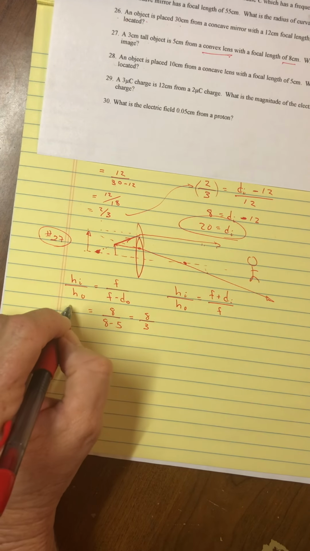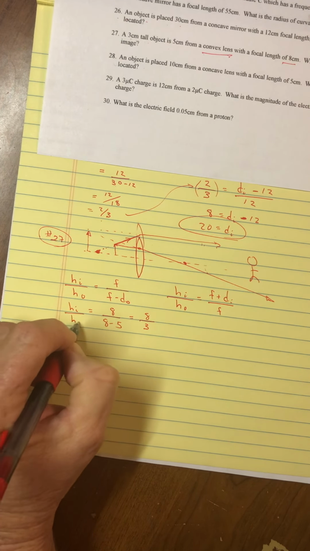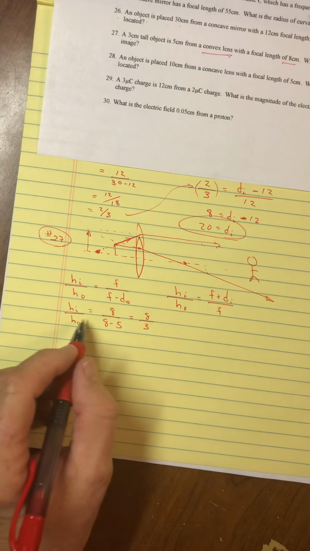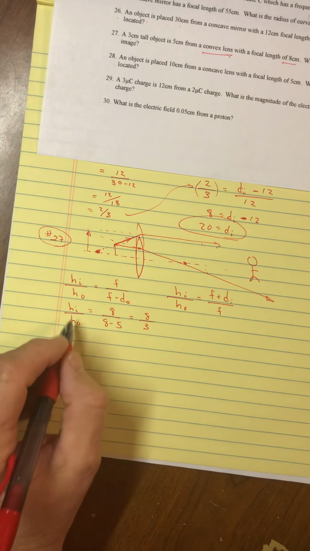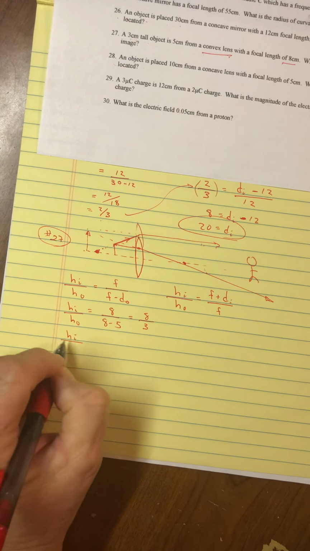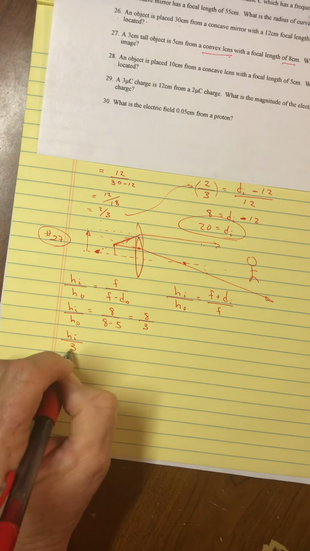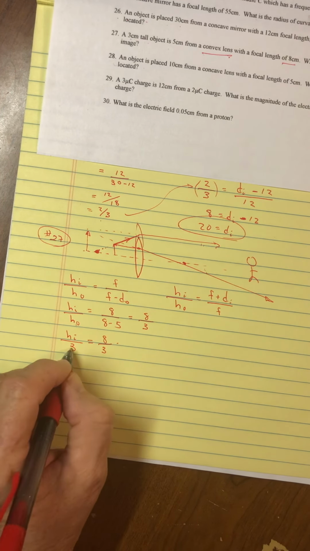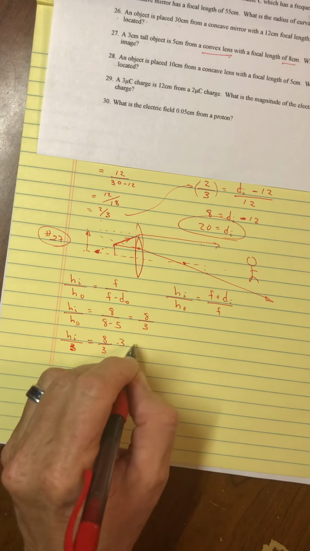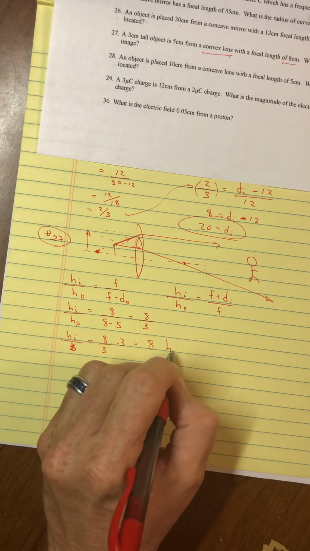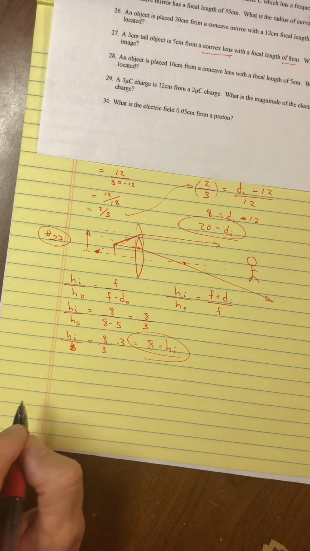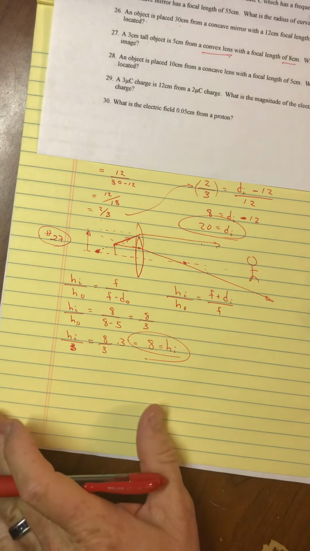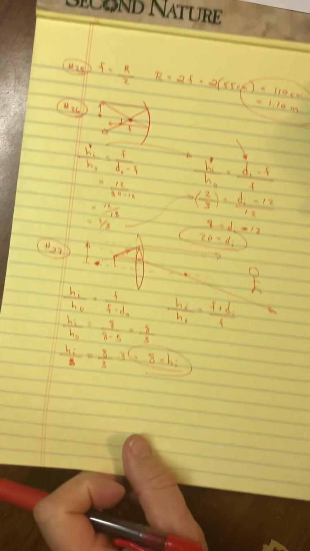So you might say that the magnification is 2 and 2/3. But we're asked to find the height of the image, and the height of the object was 3. So 8 over 3, if I move this over to here, I get 8. So the image height is 8. And like I said, we don't even need that second part for the lens.